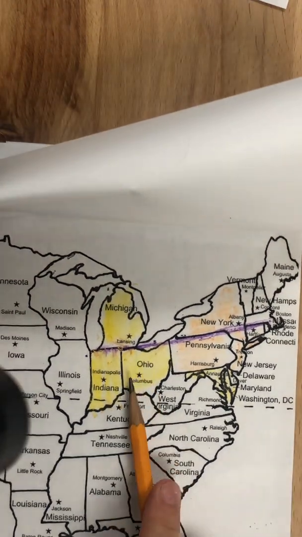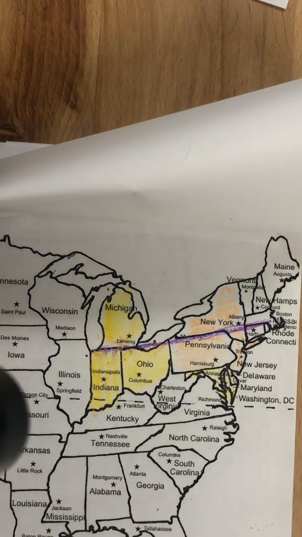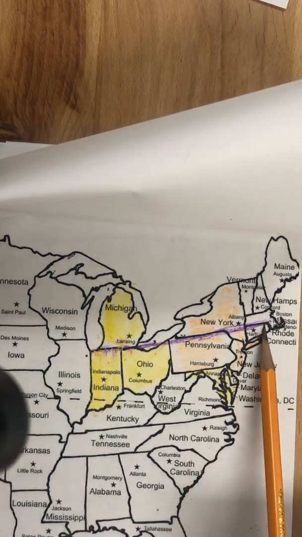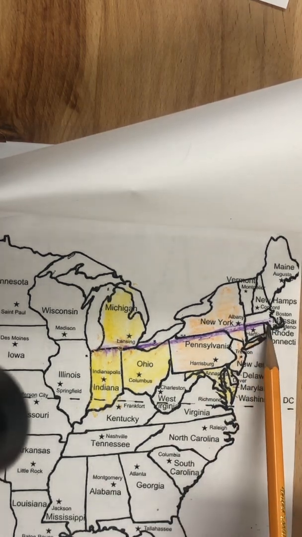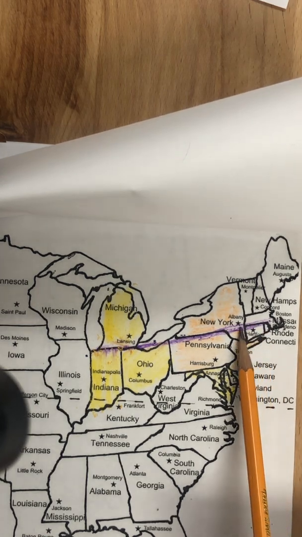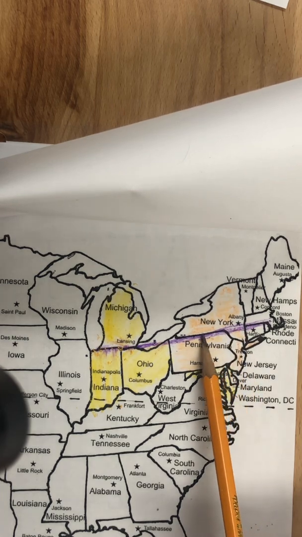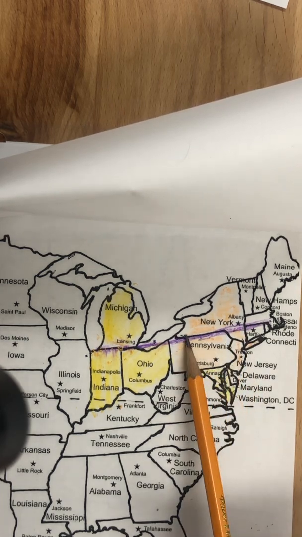Okay, so we're going to start with Ohio. Do you see that? I want you to notice, starting here at the bottom of Massachusetts, do you see that line, it breaks and then continues here at Pennsylvania?